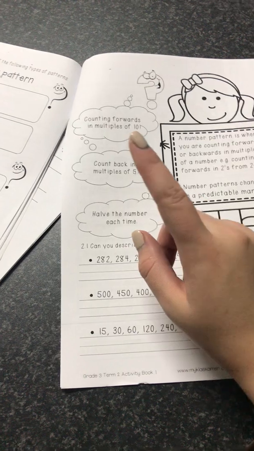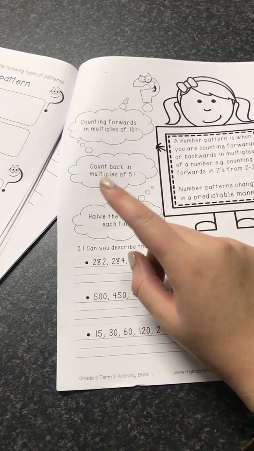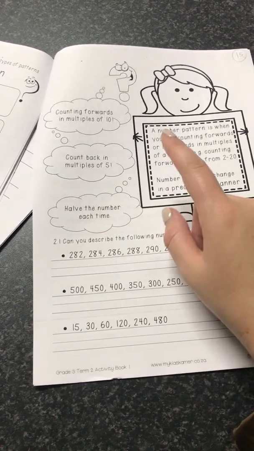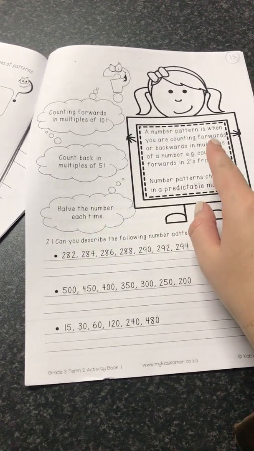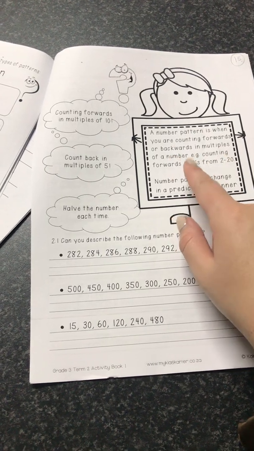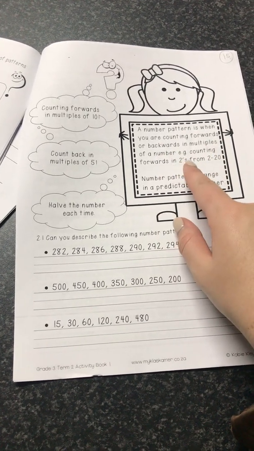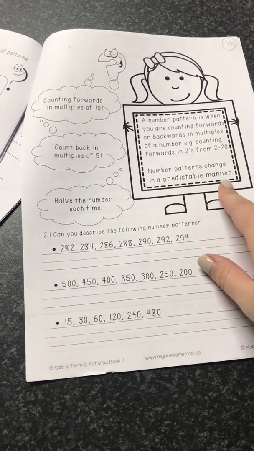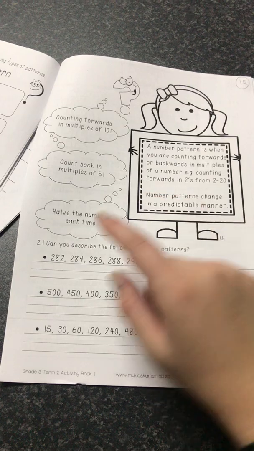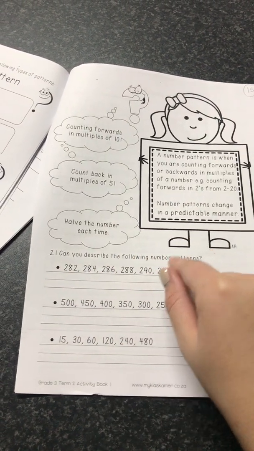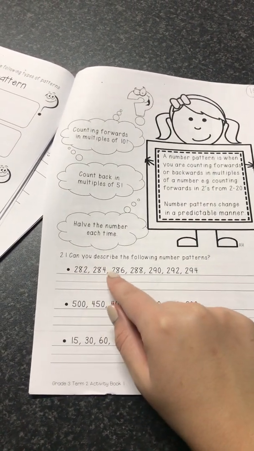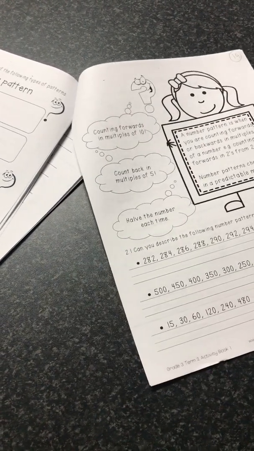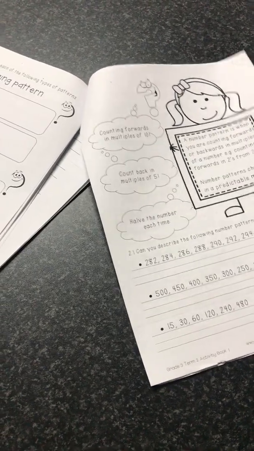Then it says counting forwards in multiples of 10. Count back in multiples of 5 and halve the number each time. A number pattern is when you are counting forwards or backwards in multiples of a number. Example, counting forwards in 2s from 2 to 20. Number patterns change in a predictable manner, so that means you know how it's going to change. Can you describe the following number pattern? So see the difference between the two. What are they adding each time, or what are they minusing each time?